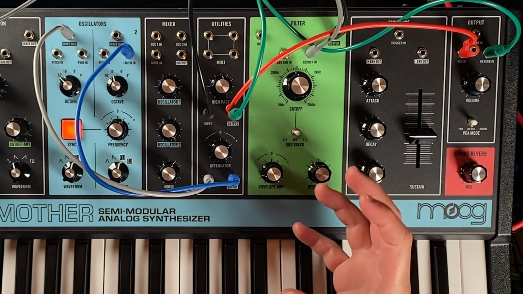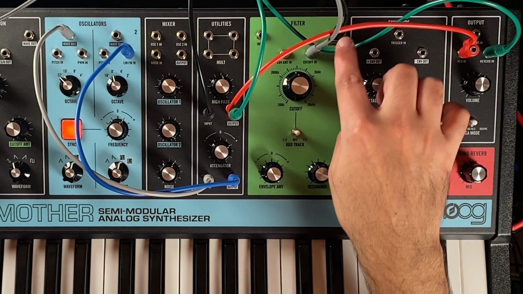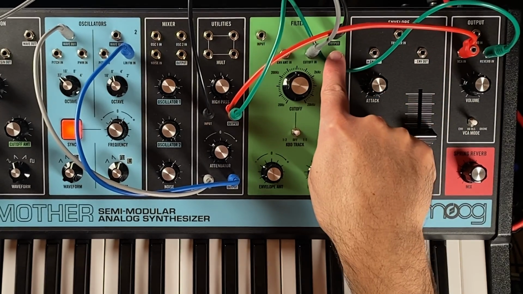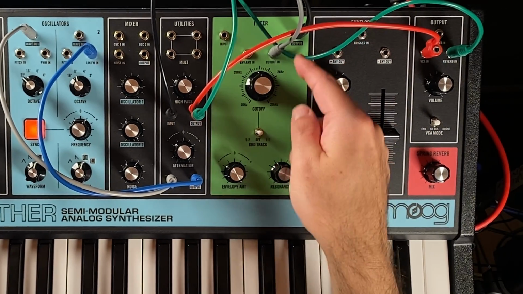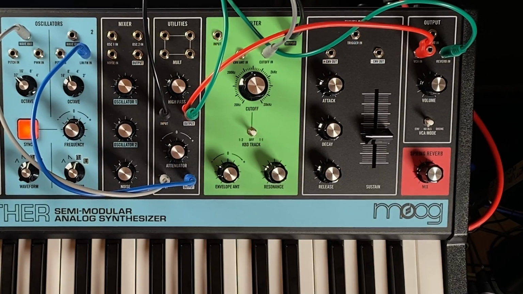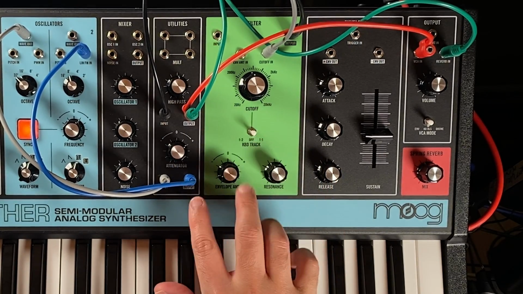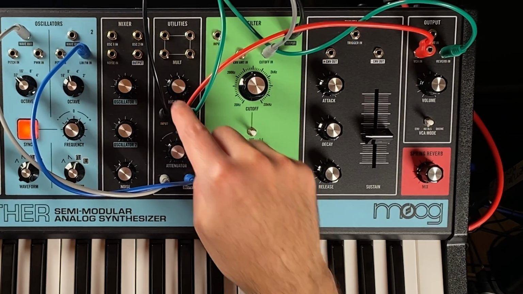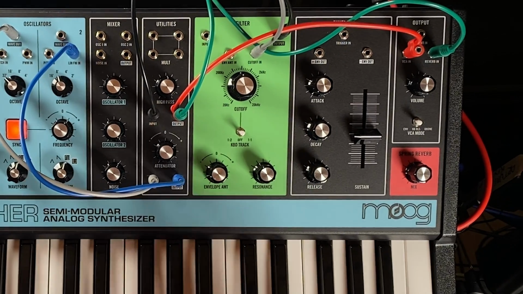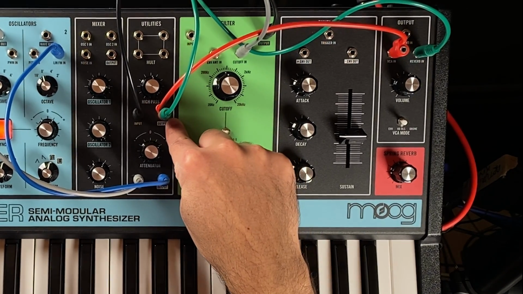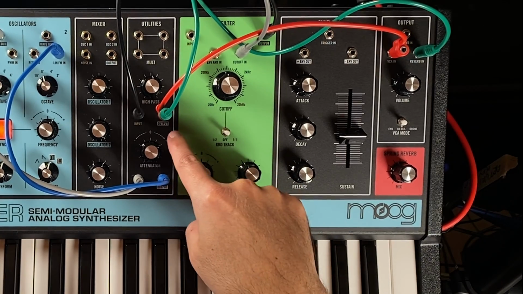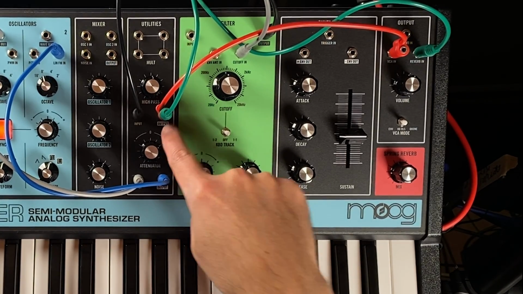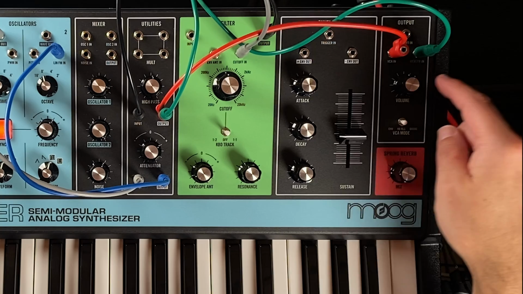So in order to break that default path, I'm patching the output of my low pass filter into the input of the high pass. This will connect the two filters in series, and the configuration for my high pass filter was slightly over 12 o'clock. But this was an experiment I did. Normally you have to connect the output of your high pass filter all the way into the VCA input.